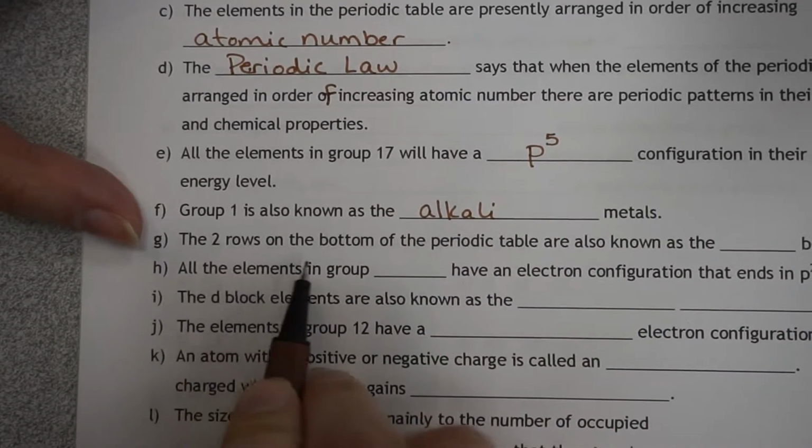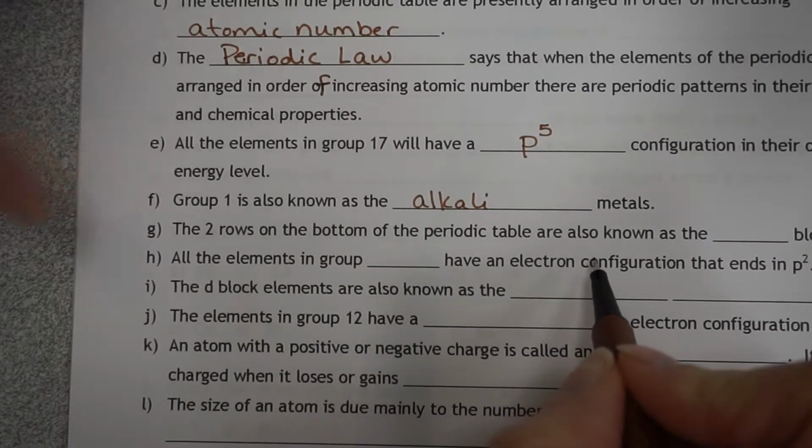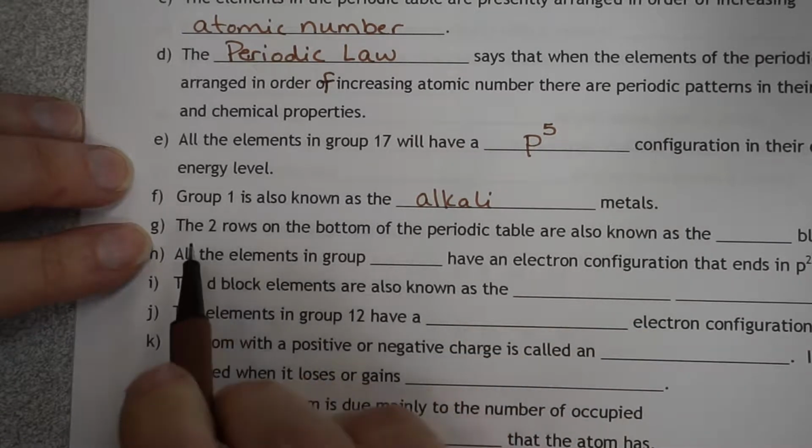Okay, the second rows of the bottom of the, at first I thought I didn't push record. I was about to be a little frustrated.